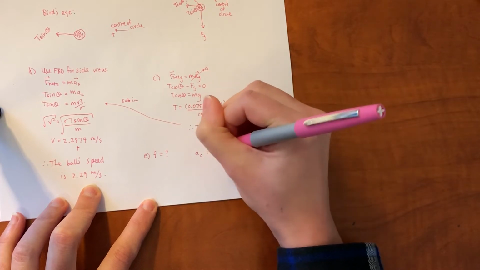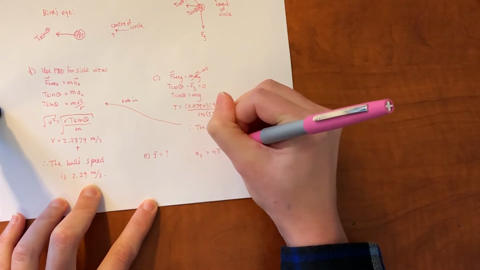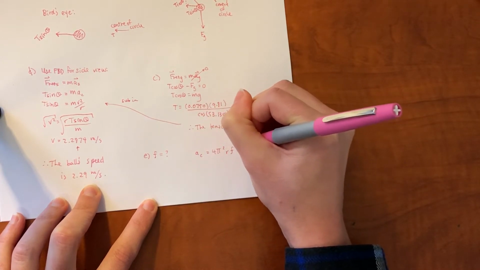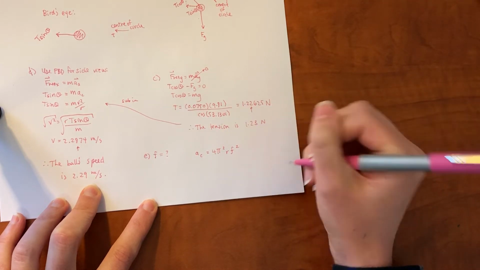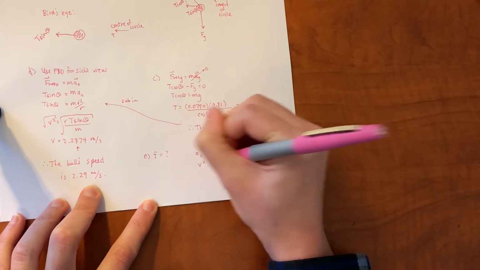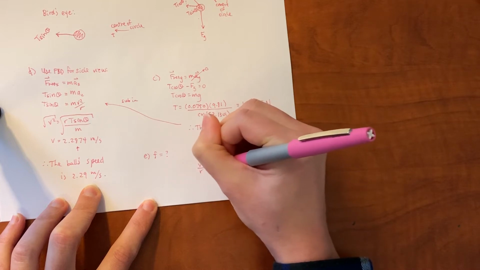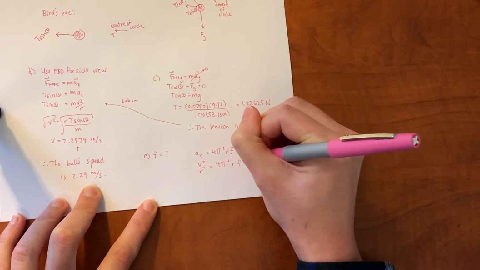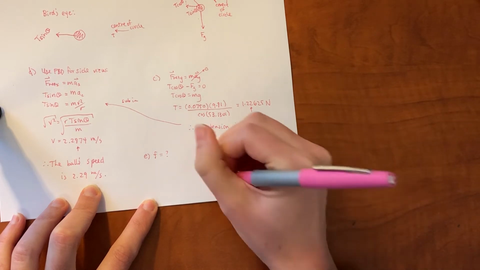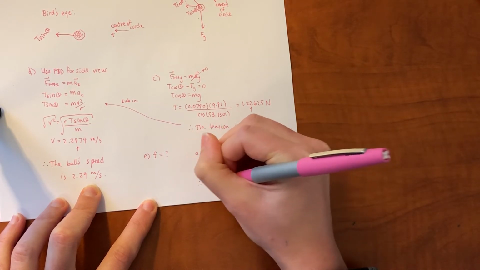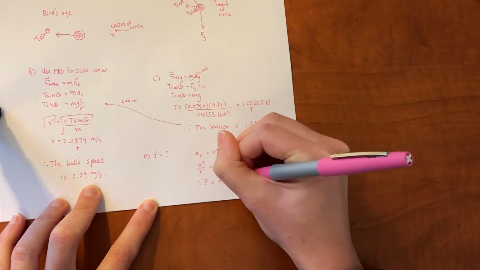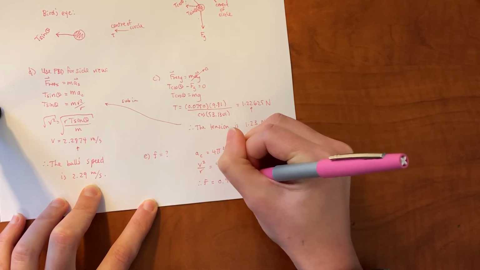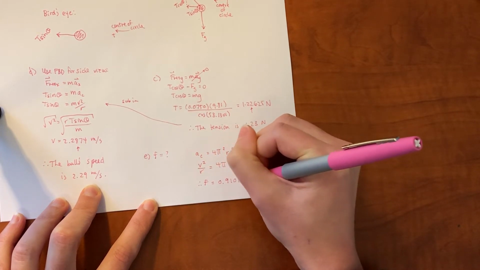Centripetal acceleration equals 4 pi squared r f squared. So rearranging this, a_c is v squared over r equals 4 pi squared r f squared. Rearranging this, plugging in some numbers, we're going to get the frequency is 0.9101 hertz.